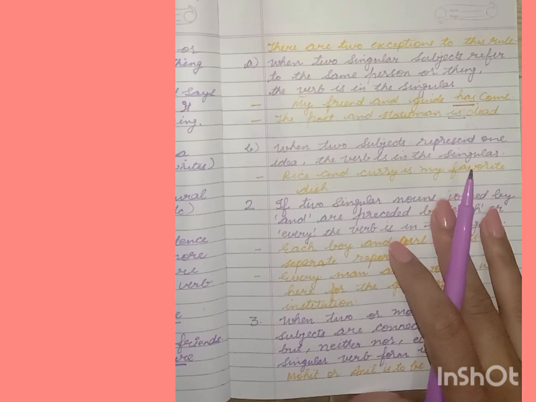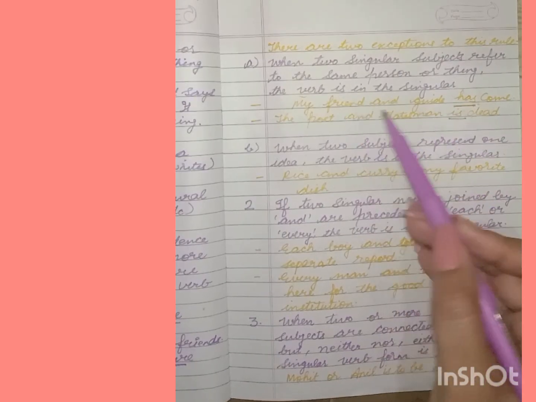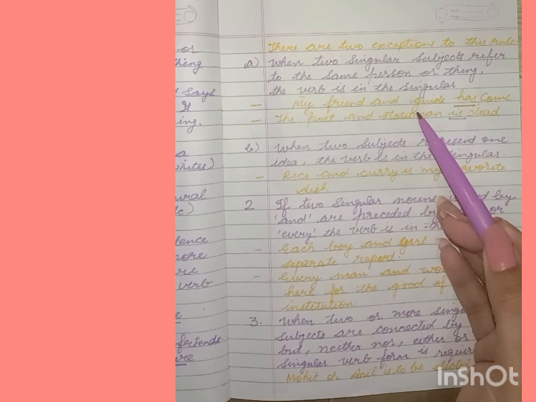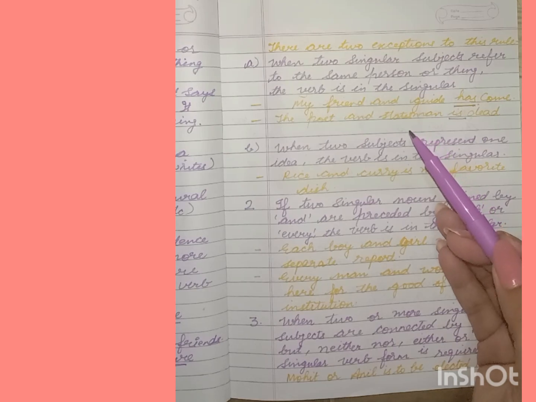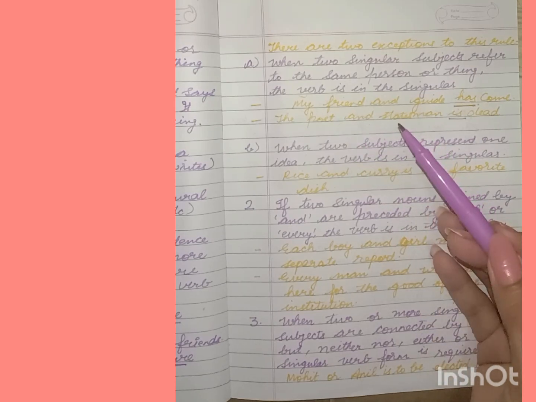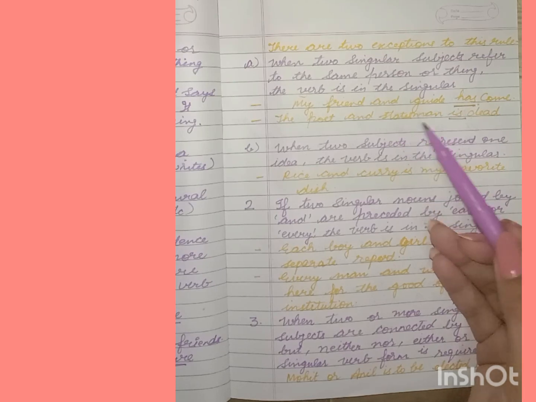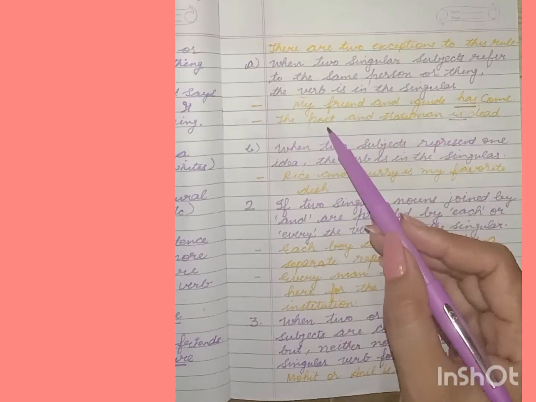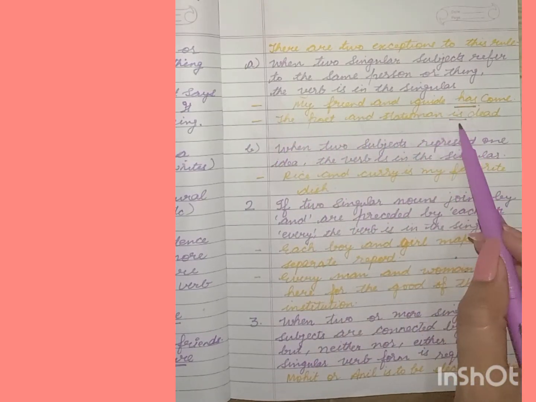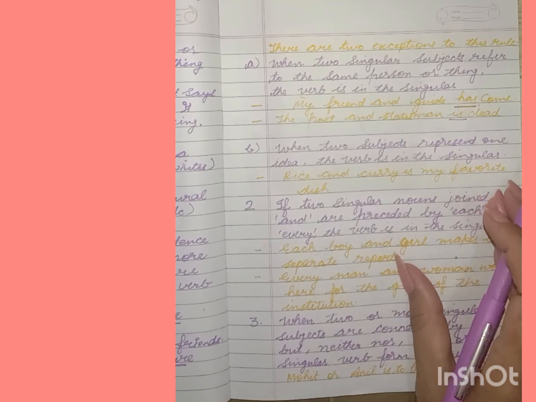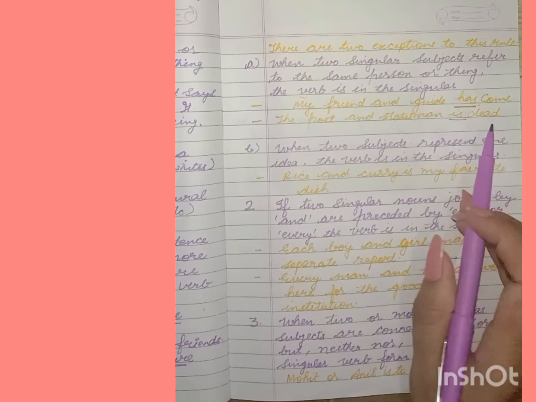Now you should keep one thing here in mind. How will we know that these two words are referring to one person or two persons? You will have to keep this in mind: if the article is used only once, as in this sentence, the two nouns refer to the same person, means they are talking about one person only. The poet and statesman, only once the article is used, then they are talking about only one person, and the verb is in the singular, that is why here it is used singular, is, not are.